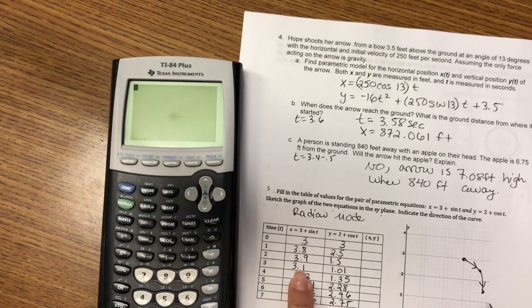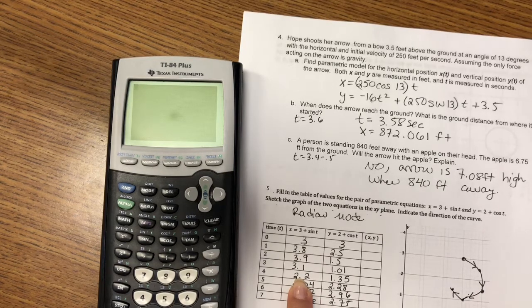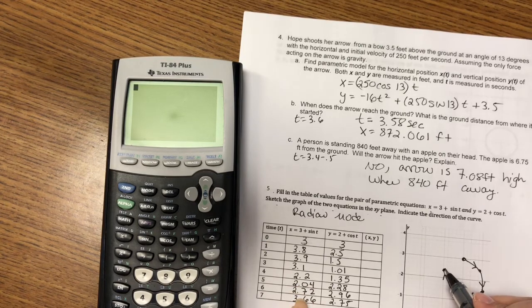And then 3.1, 1, and then 2, 2, more than 1, 2, 2 and a quarter, 2.7, almost 3. Oh, it makes a circle.